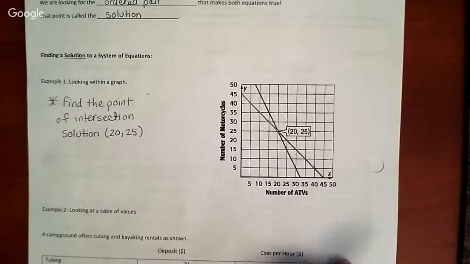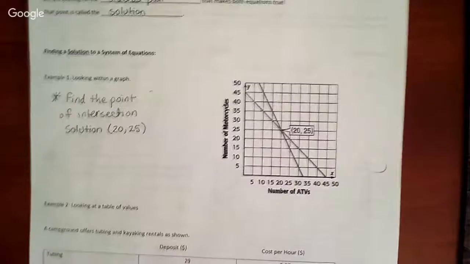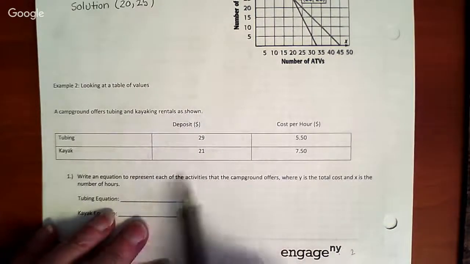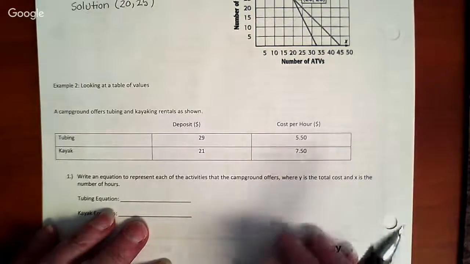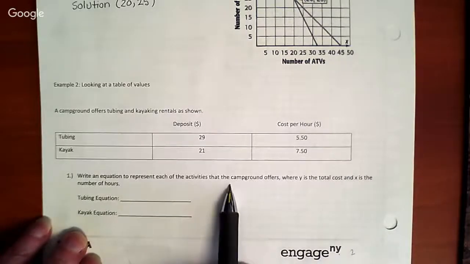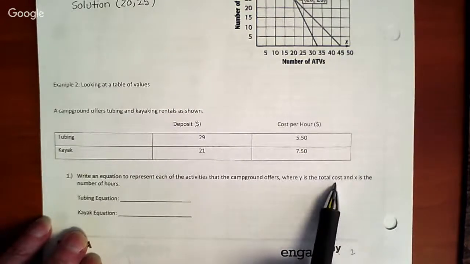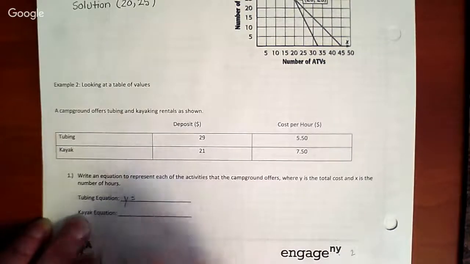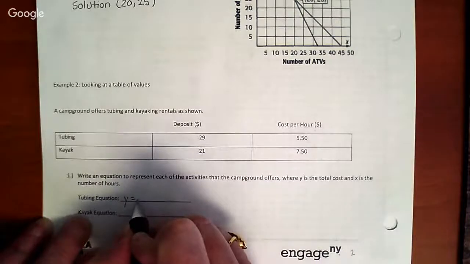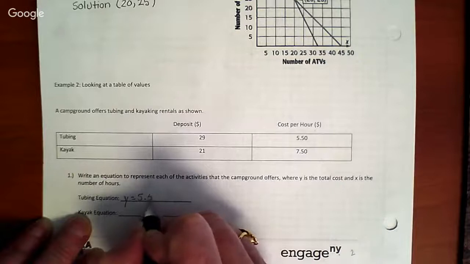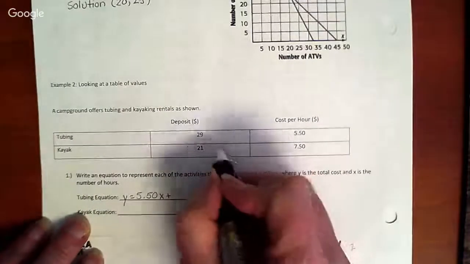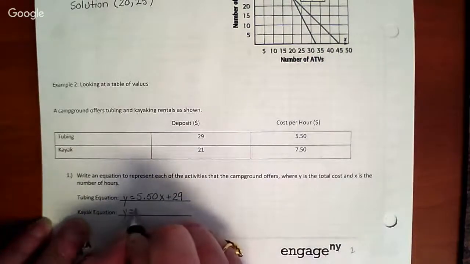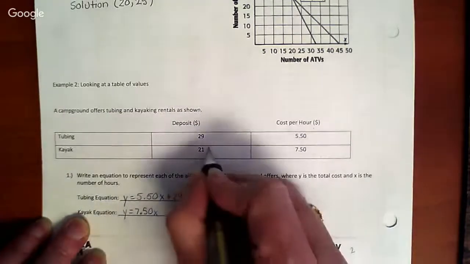Okay. So now looking at a table of values, this is a campground that offers tubing and kayaking rentals as shown. And here they are. It says write an equation to represent each of the activities that the campground offers, where y is the total cost and x is the number of hours. So y for tubing would equal cost per hour of 5.50x plus your deposit of $29. For kayaking, the equation would be y equals 7.50x plus 21.